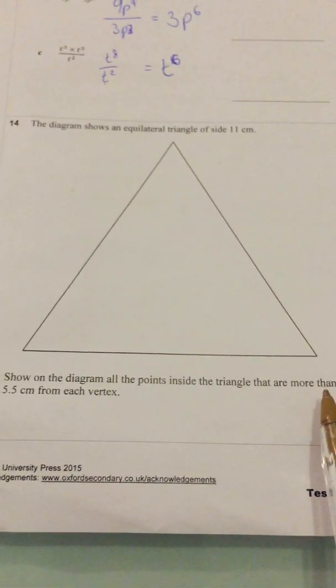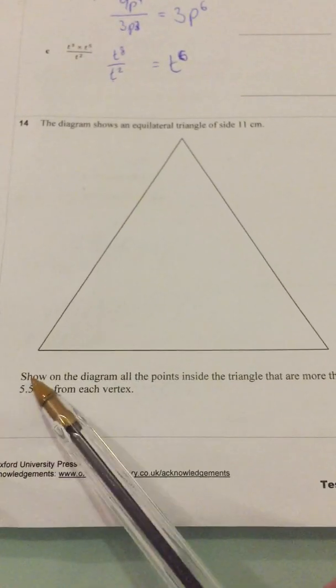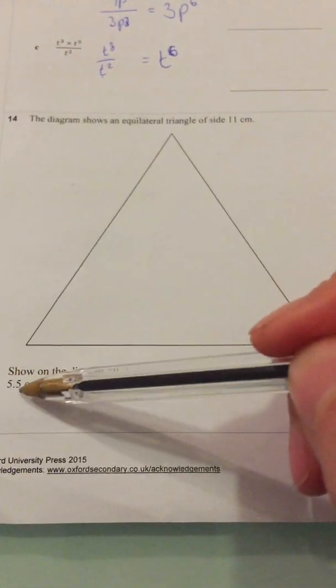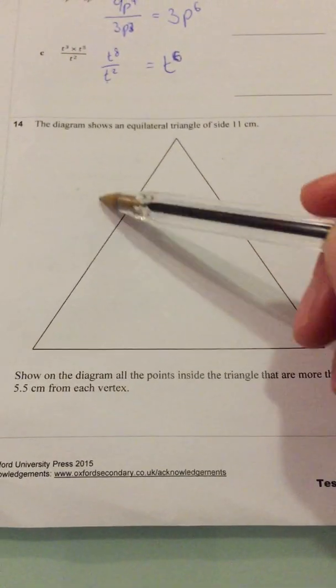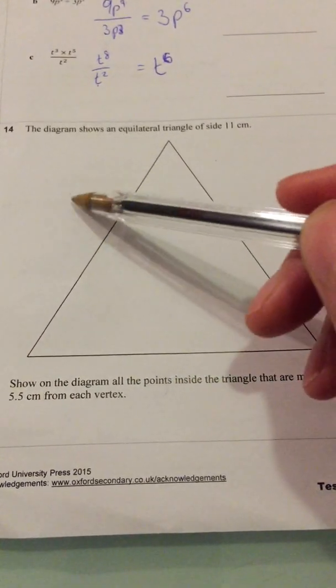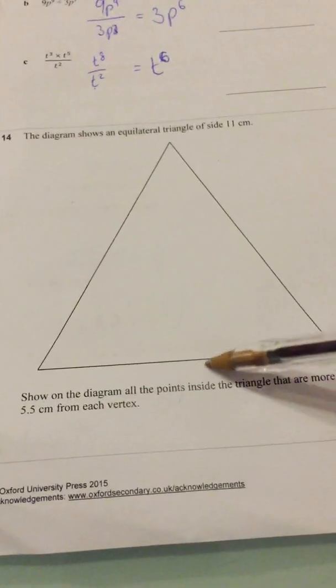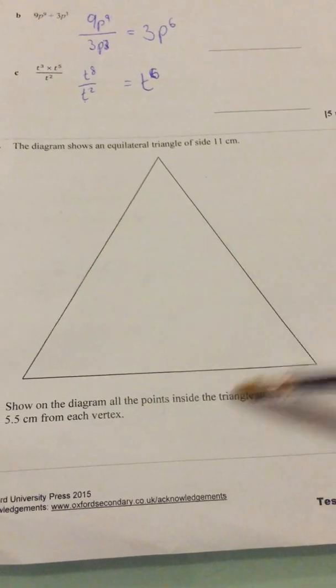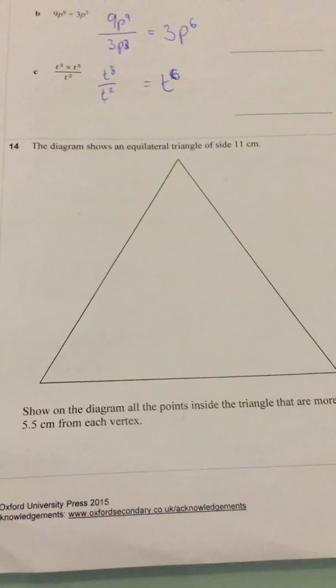Now with this one, you need to use a compass and set your compass to 5.5 centimeters, stretch it out and draw arcs from each of the corners, and then you'll get a bit where you can shade in the middle. Again, I haven't got my compass at home, so I can't do that one for you.